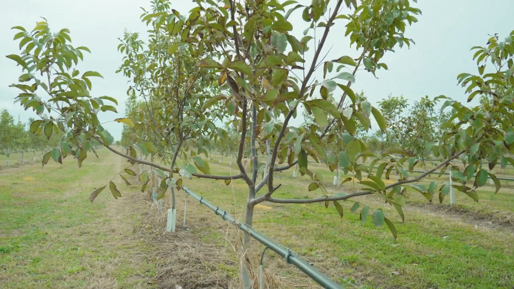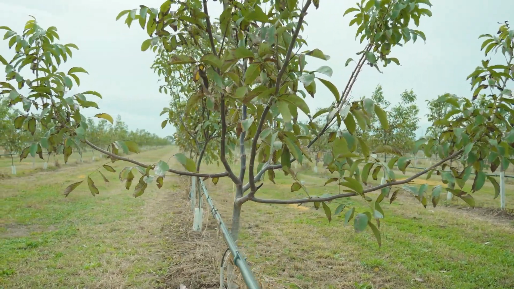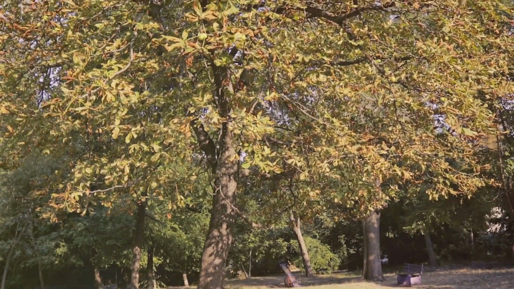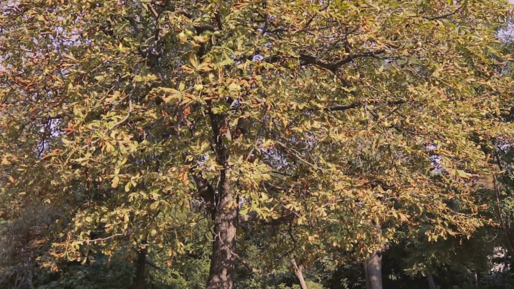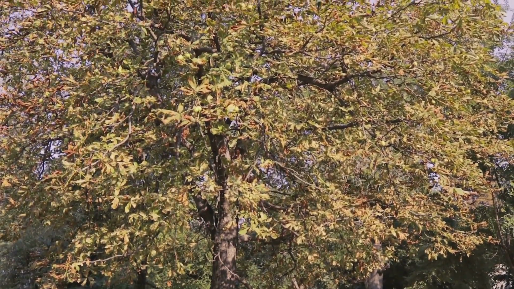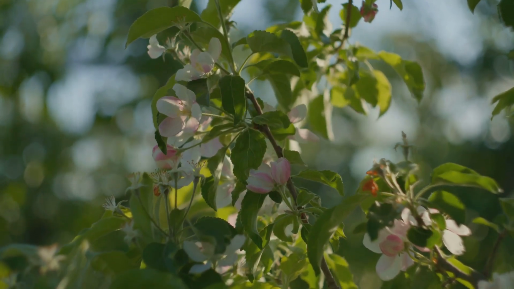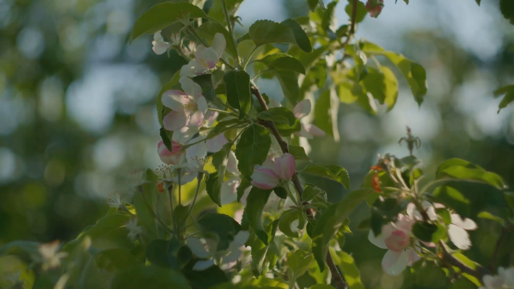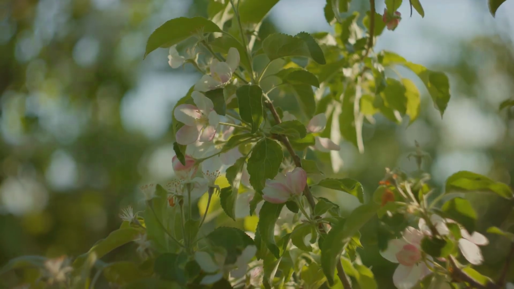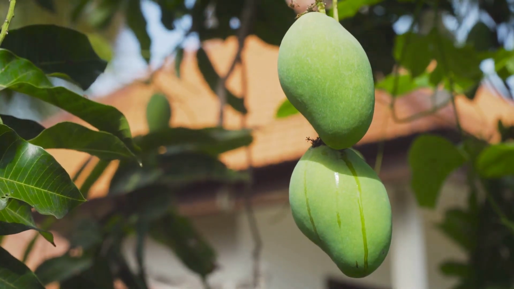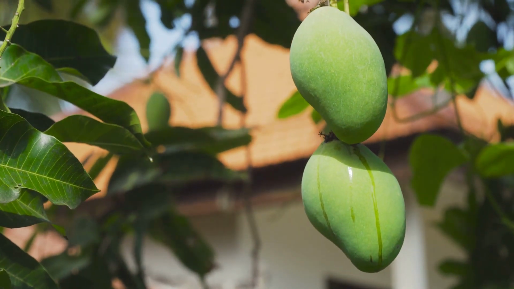Other excellent choices include the nitrogen-fixing alder, which enriches the soil by converting atmospheric nitrogen into a form that plants can use. The disease-resistant chestnut is another great option, known for its delicious nuts and robust growth, and the fruit-bearing apple or pear. These trees not only provide a bountiful harvest, but also add beauty to your garden with their spring blossoms. In tropical regions, the mango tree reigns supreme, its luscious fruit a taste of paradise.